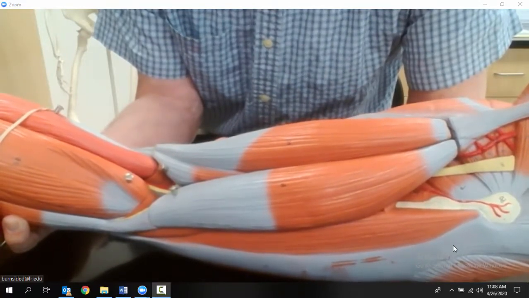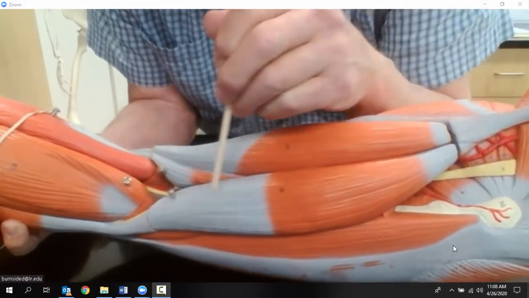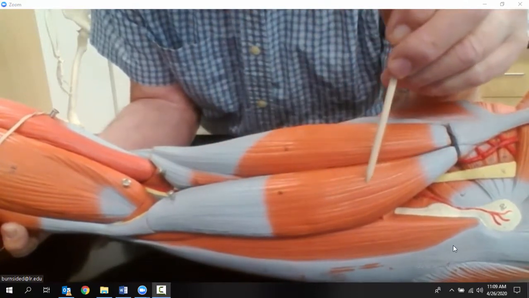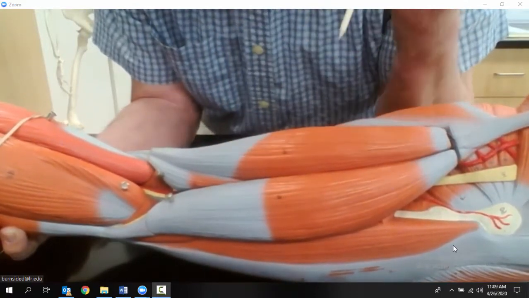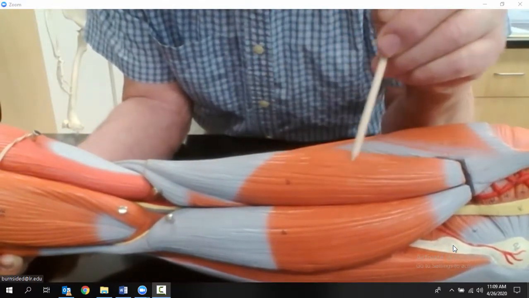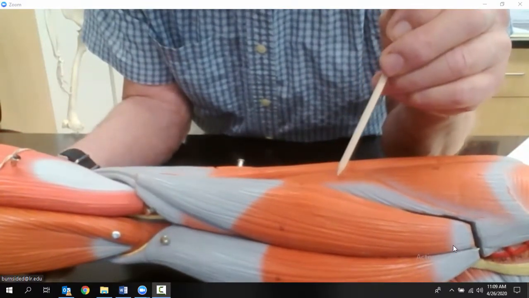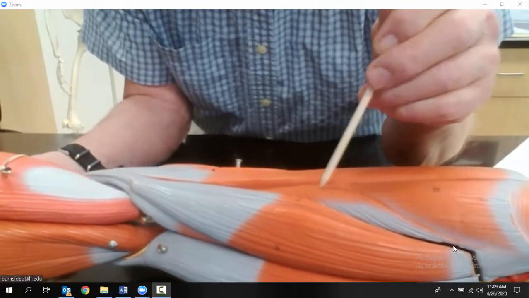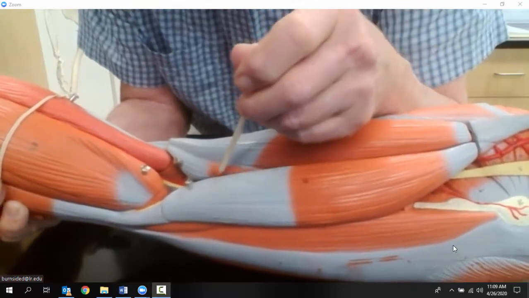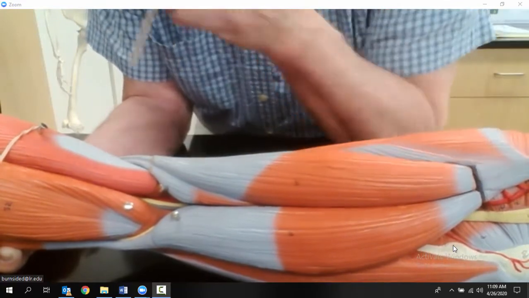The lateral muscle in the hamstrings is called the biceps femoris. Lots of femoris hanging around here. This is called the biceps femoris. Then this is called the semitendinosus. And then as we're going more towards the medial aspect, this is called the semimembranosus. And there's a little part of the semimembranosus over here because part of it goes under the semitendinosus.